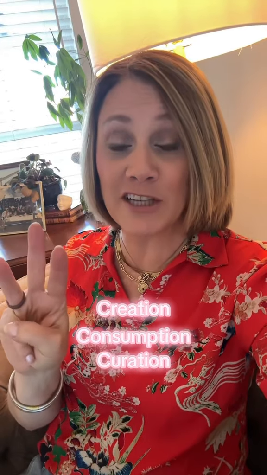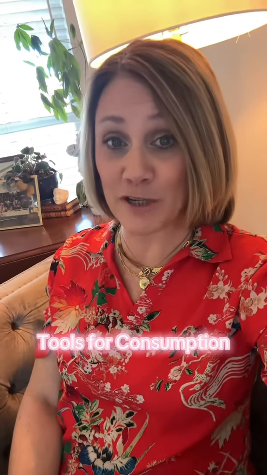Over the last few weeks, we've talked about that if you choose a tool from one of the 4 categories, one for creation, one for consumption, one for curation, and one for connection, I'm hard pressed to find a lesson plan that I wouldn't have a tool that I'd be able to use. So today we're going to talk about tools for consumption.